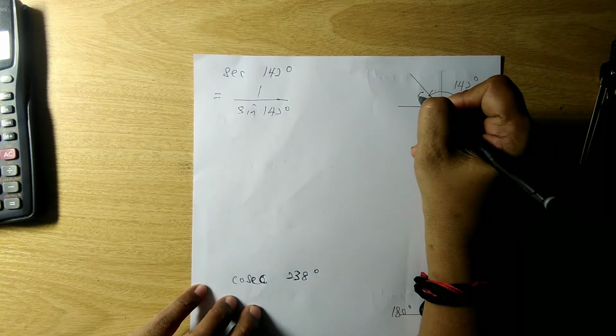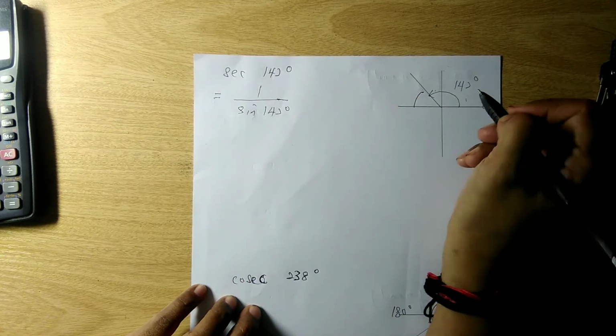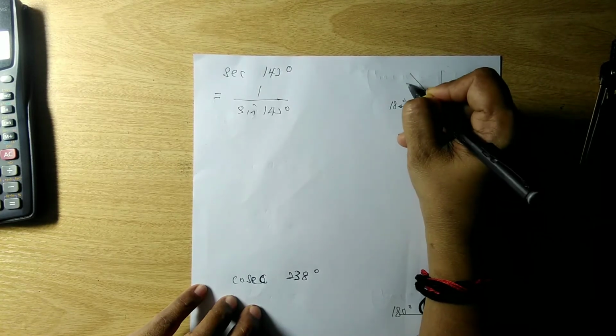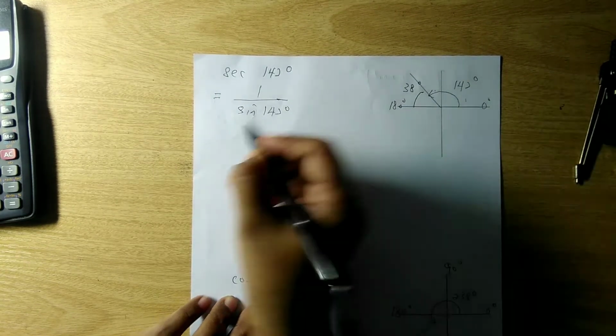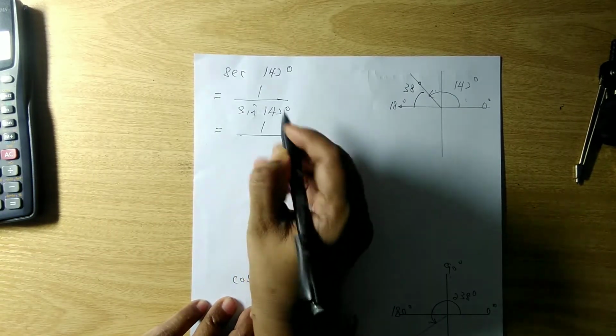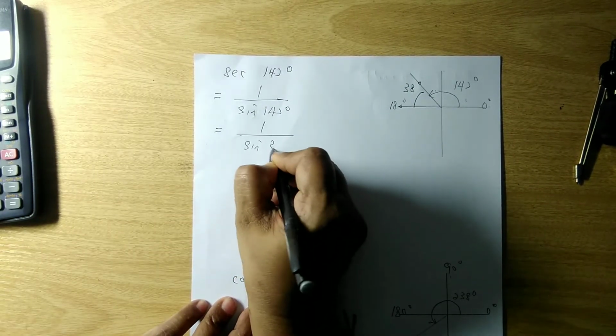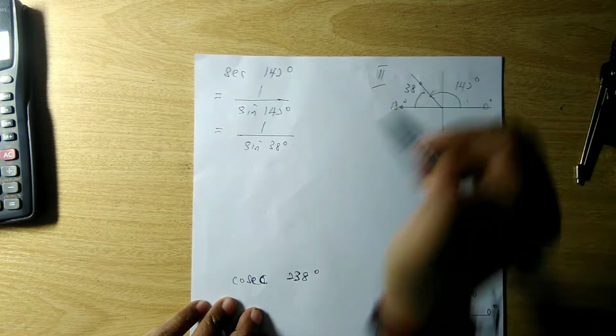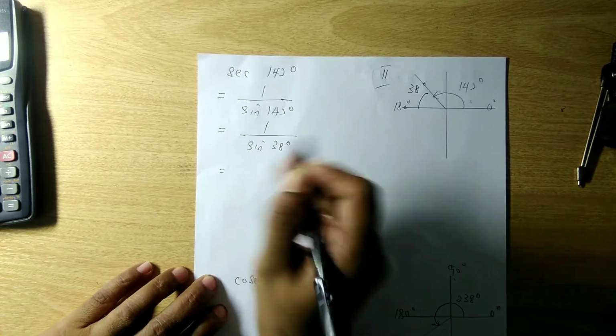So this is 180, so you get about 38 degrees. So meaning this is actually 1 over sine of 38 degrees. Now this is in your second quadrant, means your sine is actually positive. So here you can actually use your calculator.